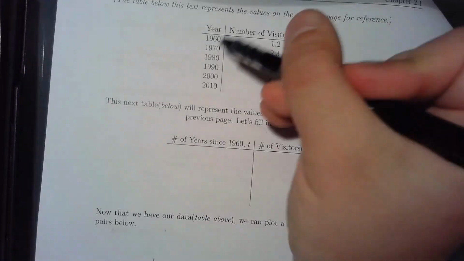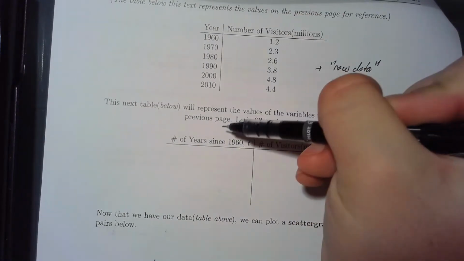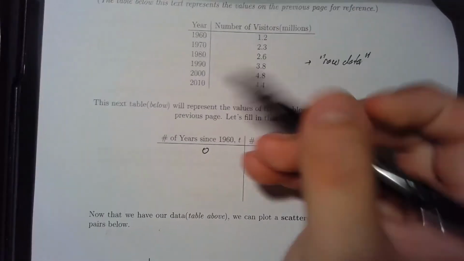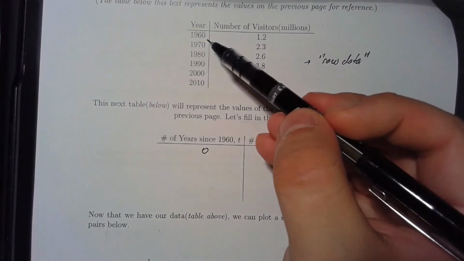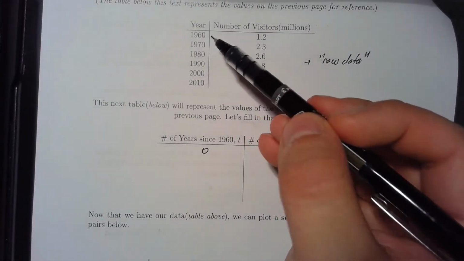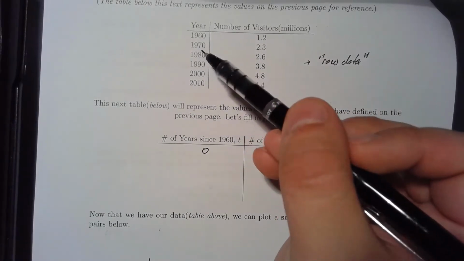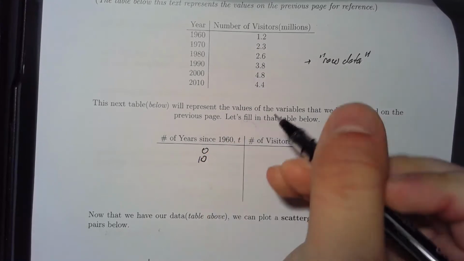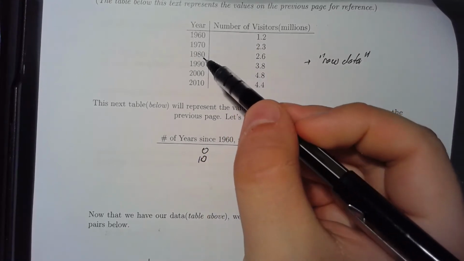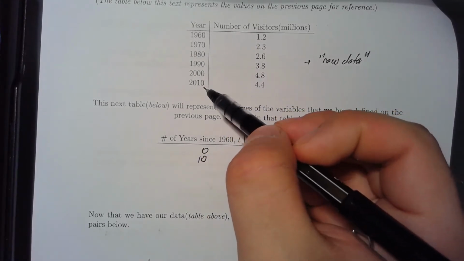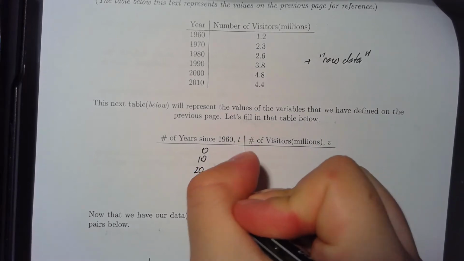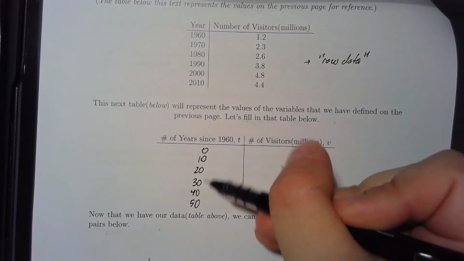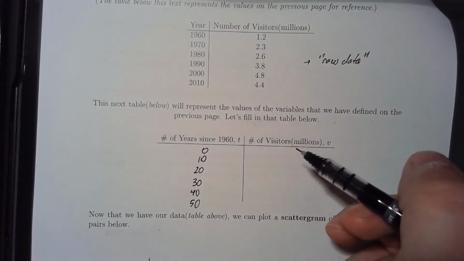So 1960 is how many years since 1960? Well, that's pretty obvious. 0. 0 years have elapsed since 1960 in the year 1960. Okay. How many years is 1970 from 1960? That's 10. And if you keep following the data, you can see that it's going to be 20, 30, 40, 50. So this is the data based upon our variable's description.